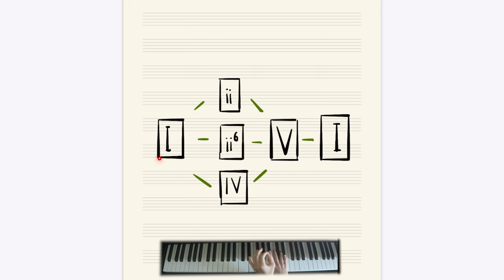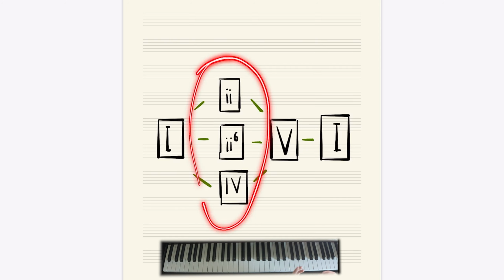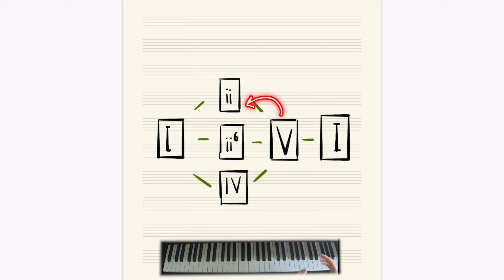Or 1, 2, 5, 1, or 1, 2, 6, 5, 1. And it is important to always place that predominant harmony before the dominant, not after. Predominant, so that chord comes pre-chord 5, before chord 5.